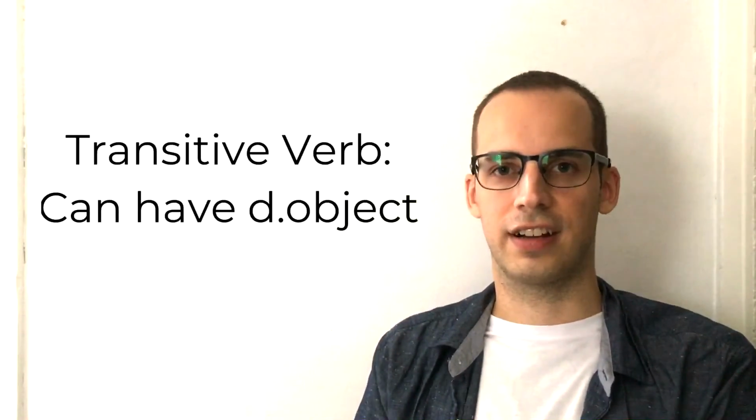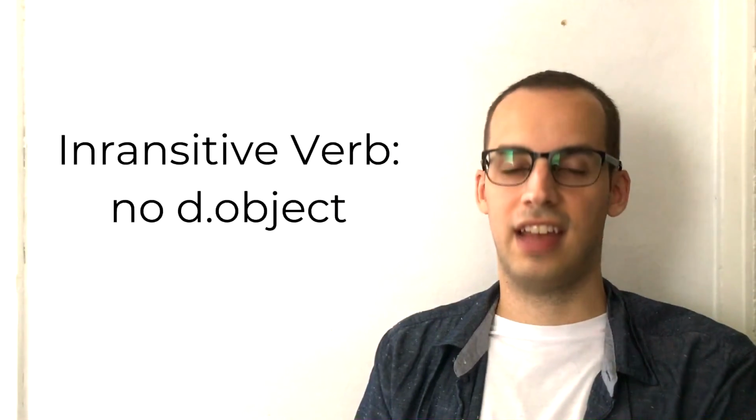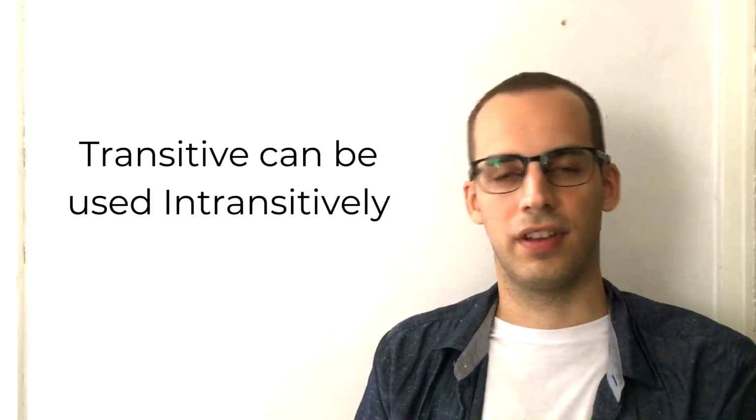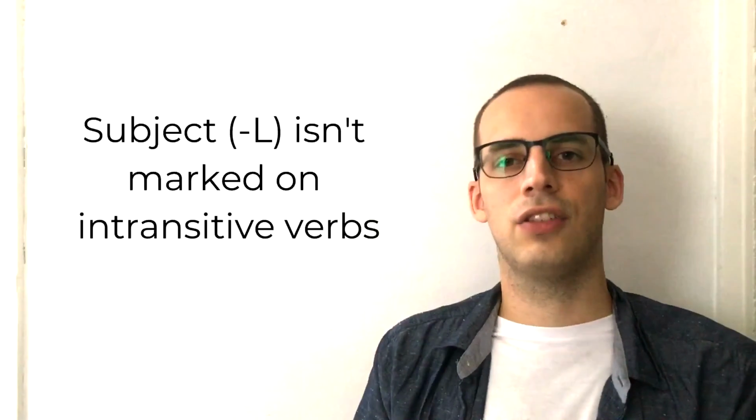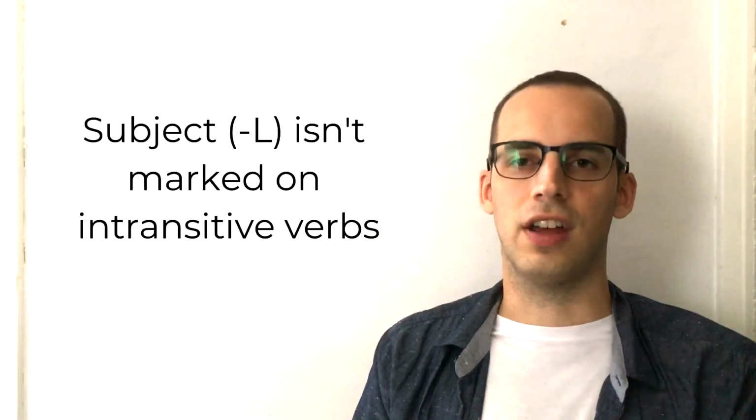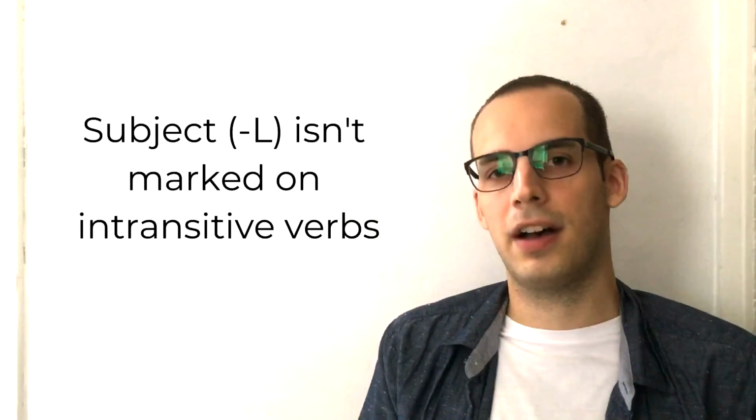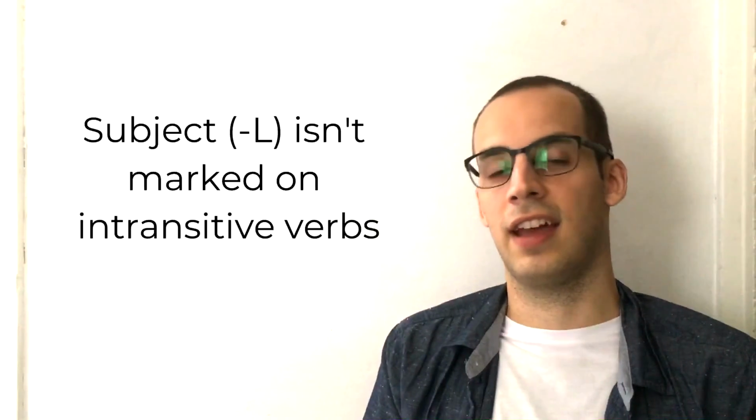A verb can be either transitive or intransitive. Transitive verbs can have a direct object, where intransitive verbs cannot. All transitive verbs can be used intransitively. And finally, when you're using an intransitive verb, the subject doesn't need to be marked, because it can't possibly be confused with a direct object that can't exist.